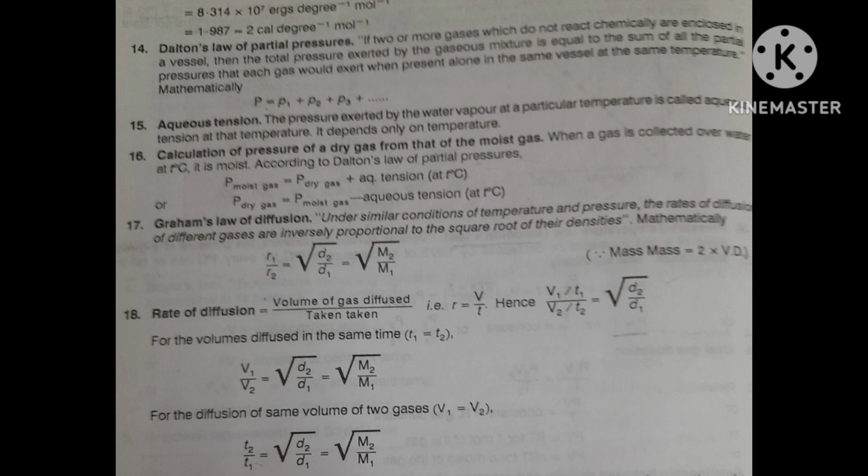Mathematically, we can write r1 divided by r2. Here r means rate of diffusion. Then r1 upon r2 is equal to under root d2 upon d1. Here d means density. That is equal to under root M2 upon M1. Here M is the molecular mass.